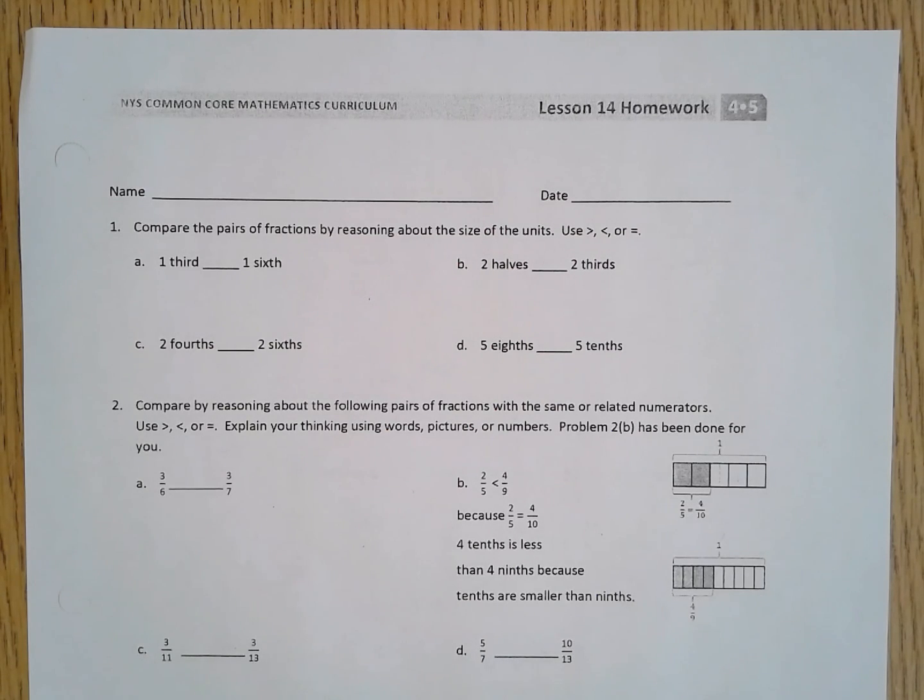So basically, once we get to the bottom and the back, you are looking at trying to make the numerators the same or the denominators the same using multiplication, and then that way you can have a straight up comparison.